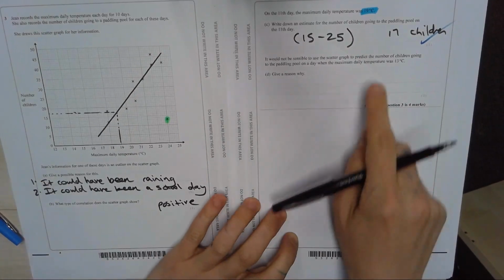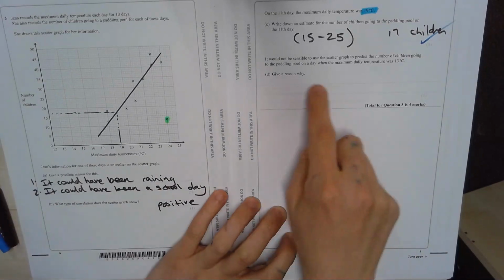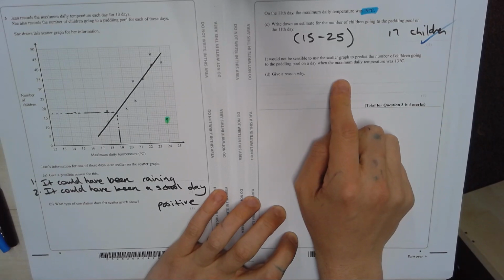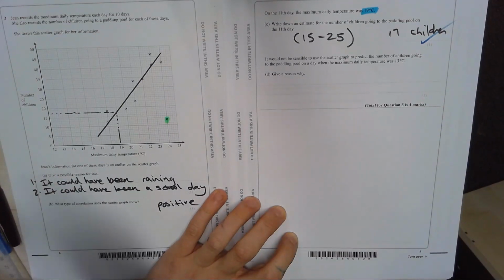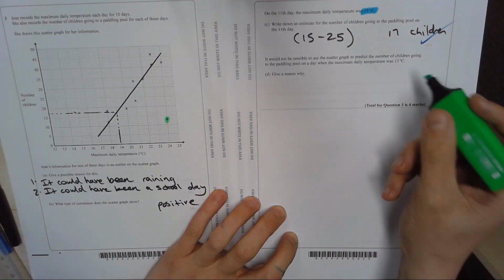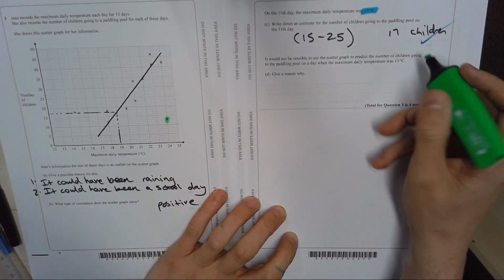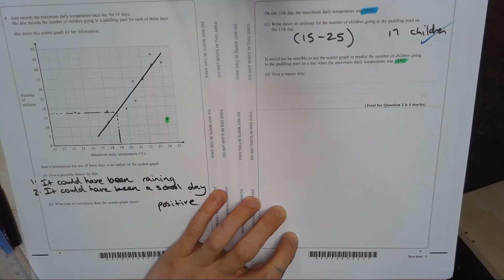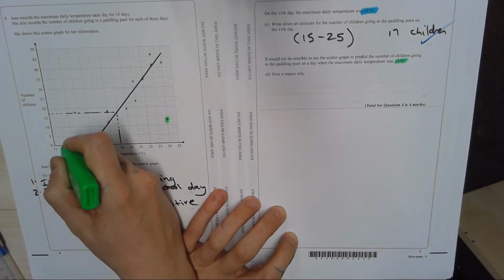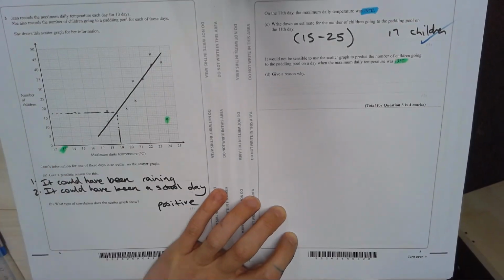The next part of the question here, the final part, is it would not be sensible to use the scatter graph to predict the number of children going to the paddling pool on a day when the maximum daily temperature was 13 degrees Celsius. Okay. Give a reason why. Okay, we need to give a reason why. Now, returning back to our graph, over here, that's 13.